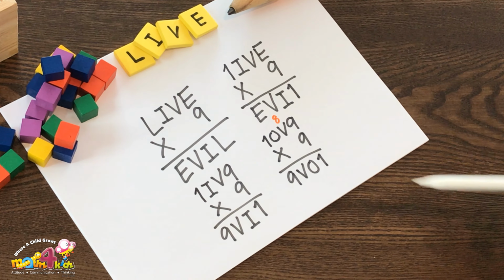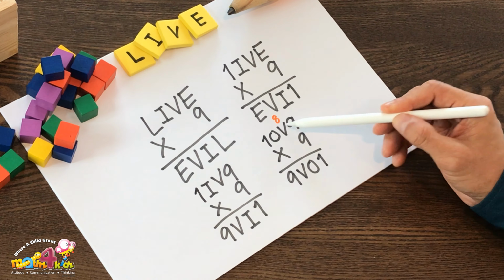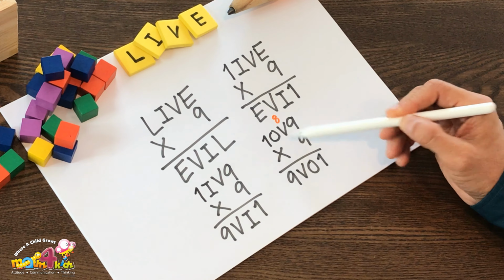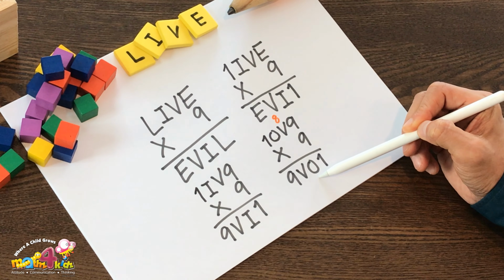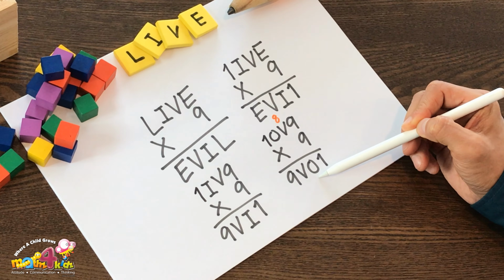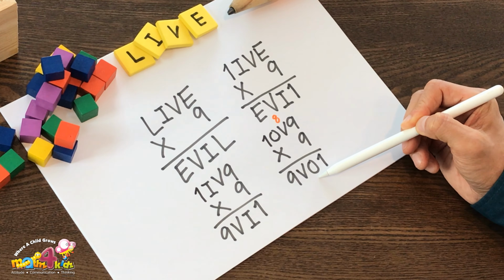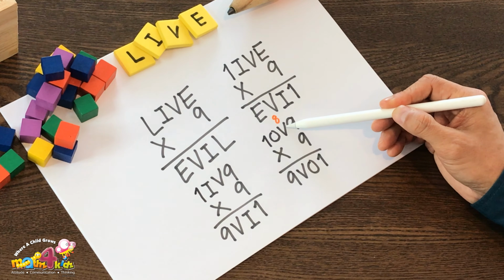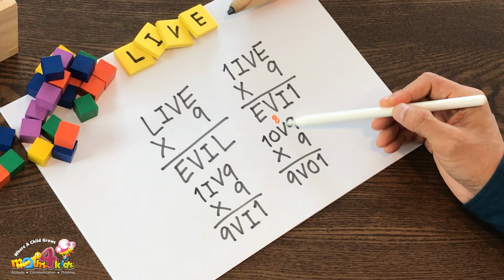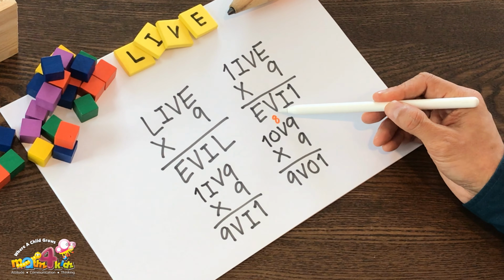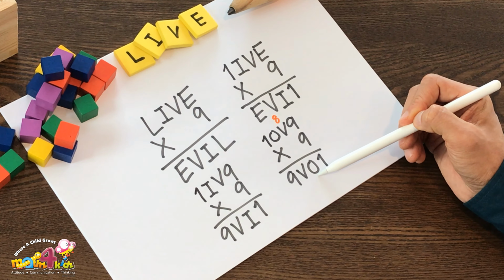And then we know that multiplying the tens, we will end up with a 0 in that position. 9 times what plus 8 would give us an answer that ends with a 0.